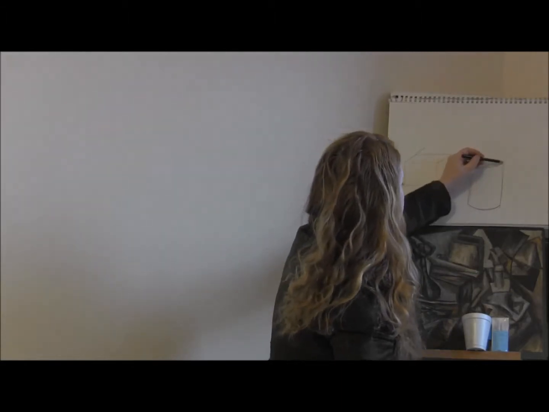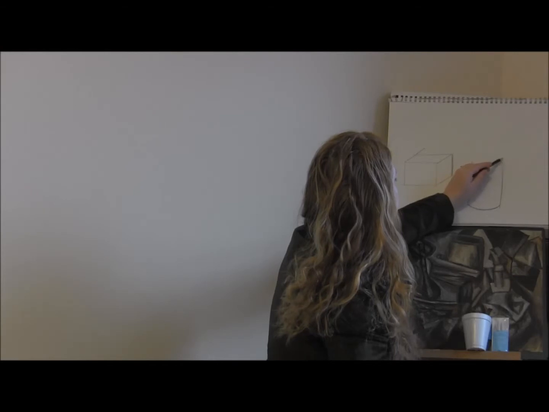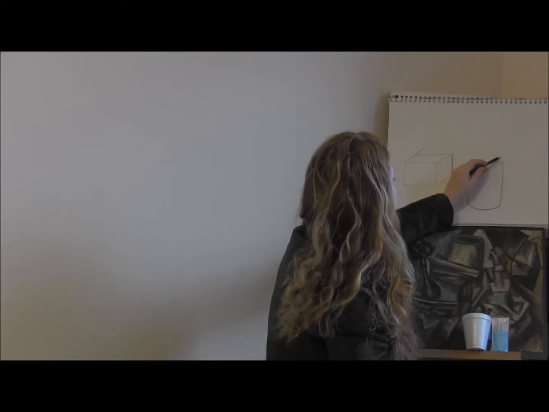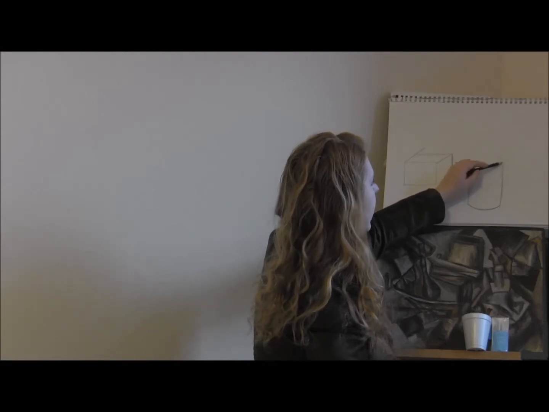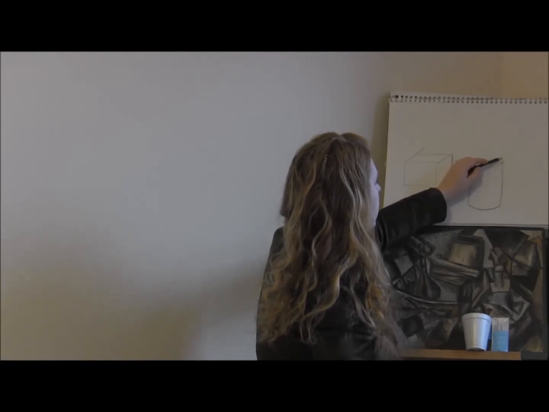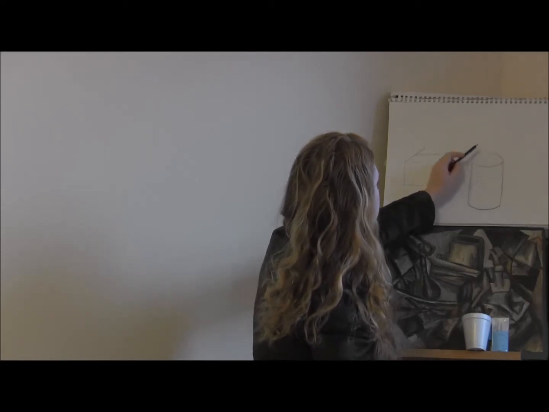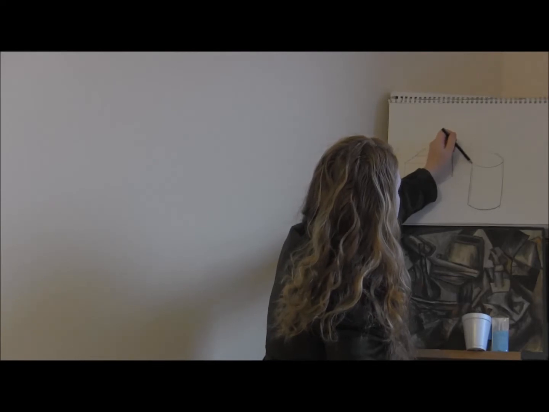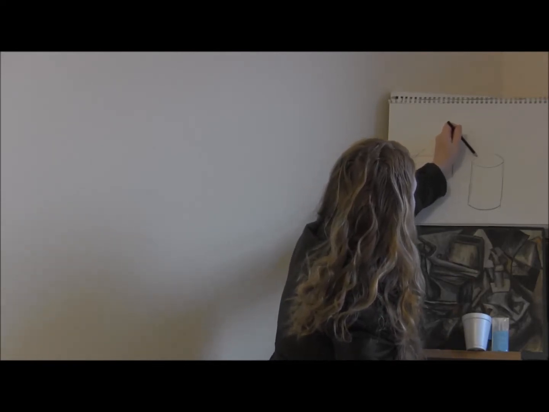Then you're going to take your cylinder back. And the hint in doing it is take your pencil to the side so that you can build your line slowly and adjust it as you're going along.